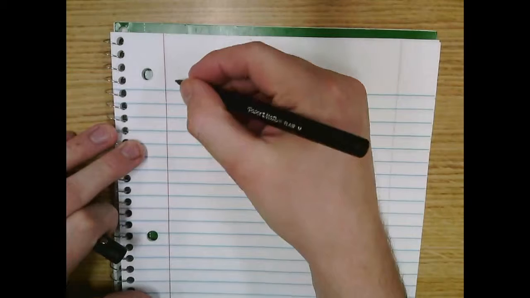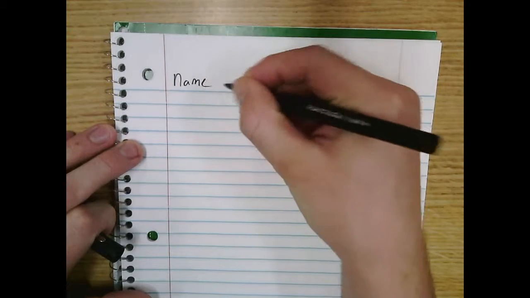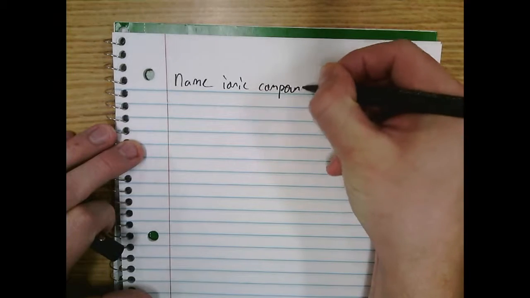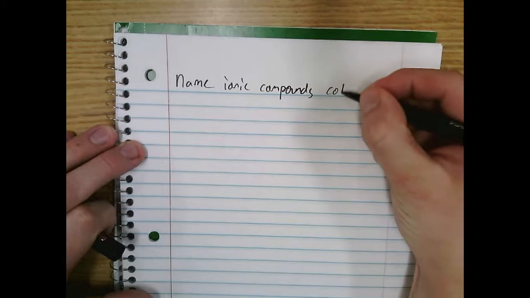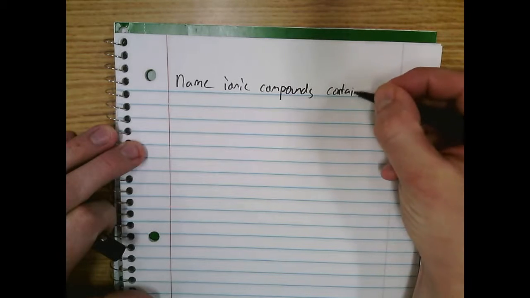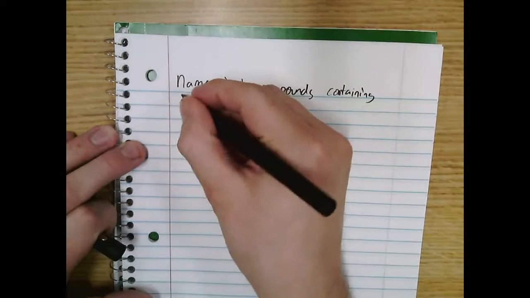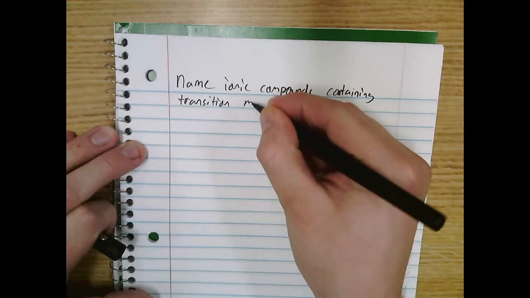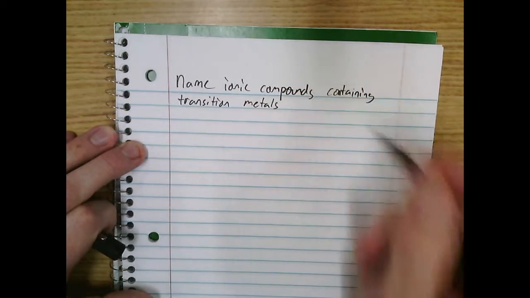Okay, so what we are talking about right now is how to name ionic compounds containing transition metals. So we've already talked about how to name ionic compounds containing other metals, and here's why this is special.